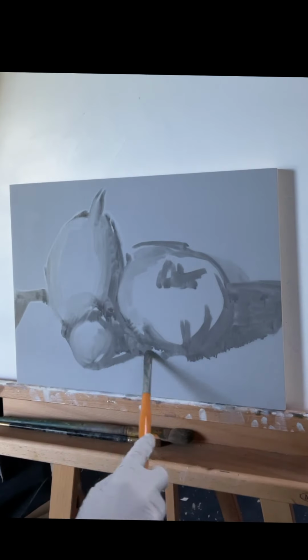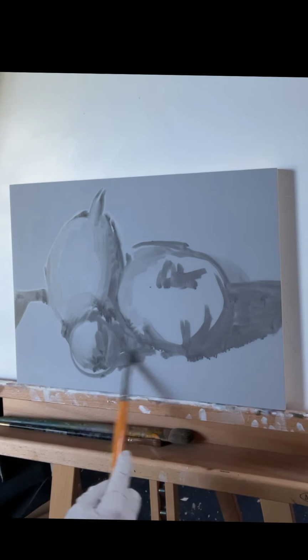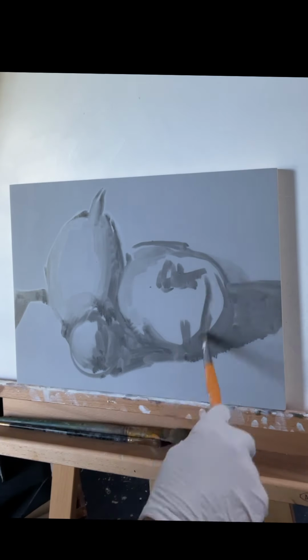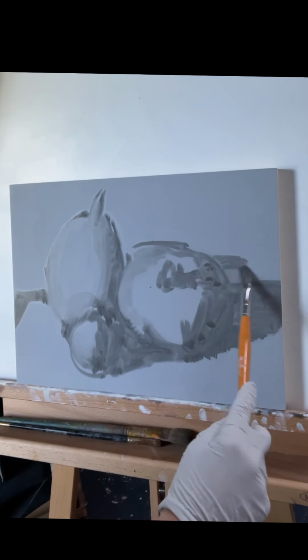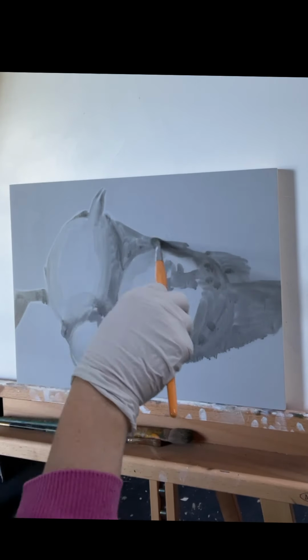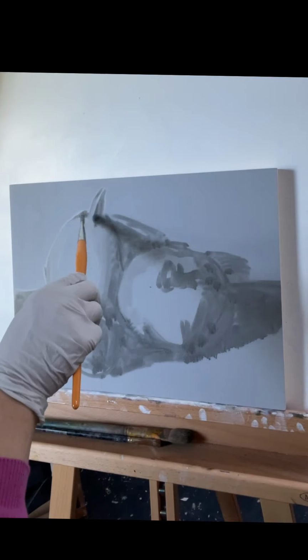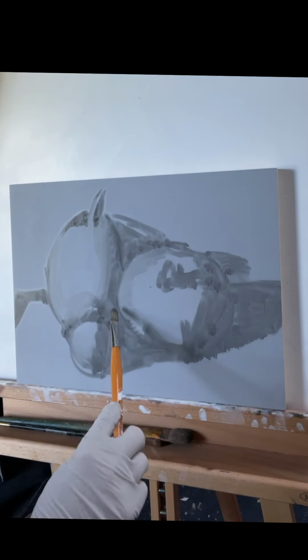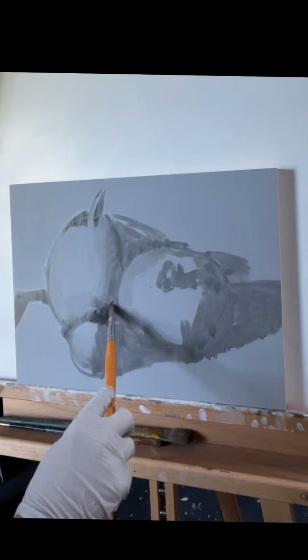You're going to want to use your rag to adjust shapes, and this is all being built up right now with loose light washes of color. Just try to map things out. Don't get too thick at this point, and don't get too refined.